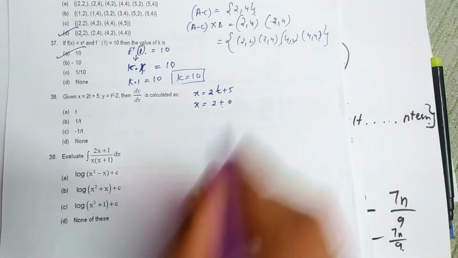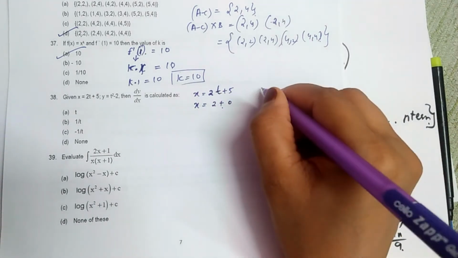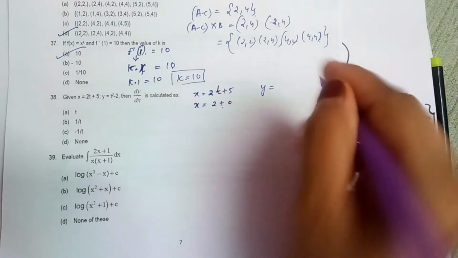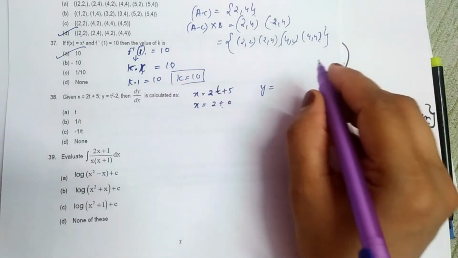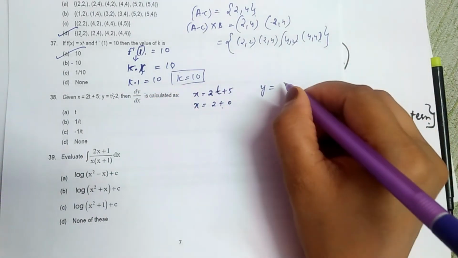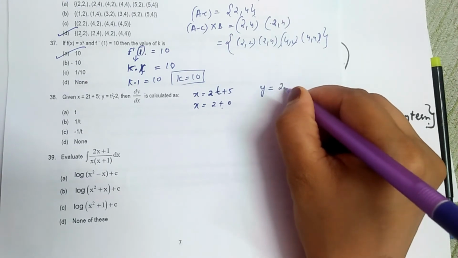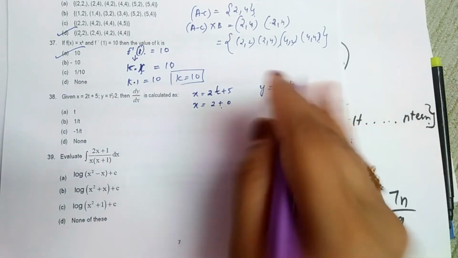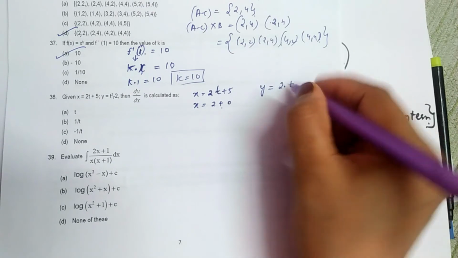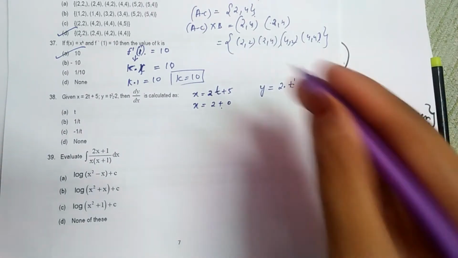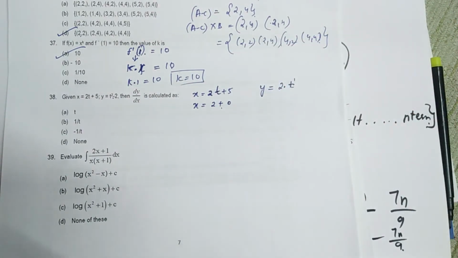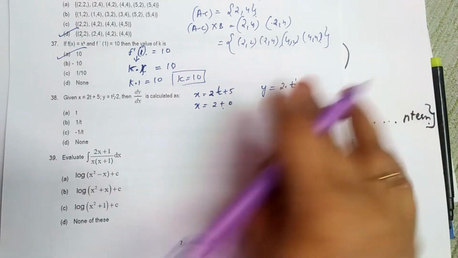Now let's see for the y. The constant already gets eliminated, and this 2t square will become 2t. This 2 will come in front, and t will have only one power. One power gets reduced whenever we do the differentiation. We are left with this.